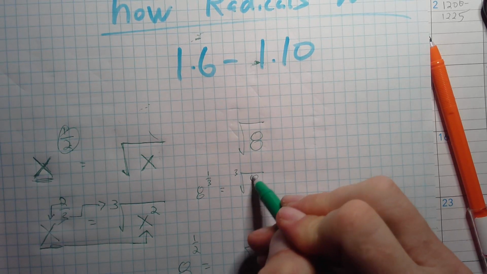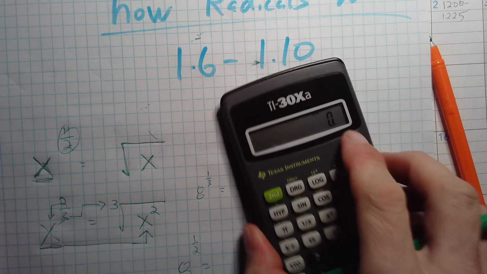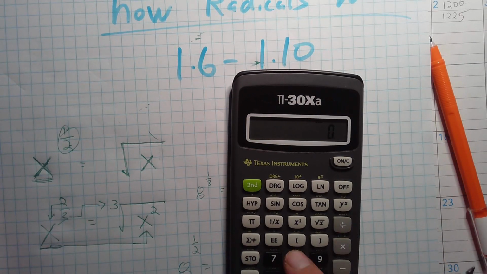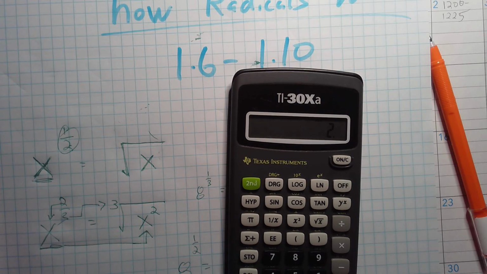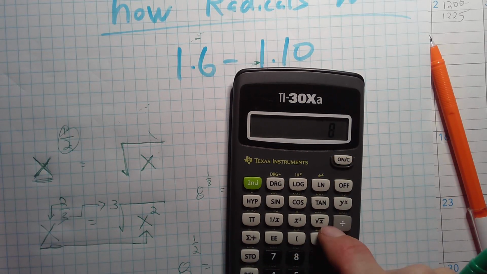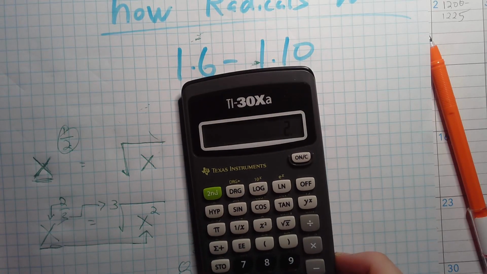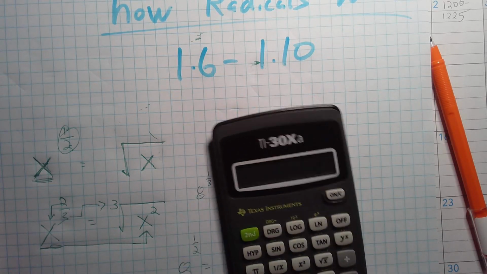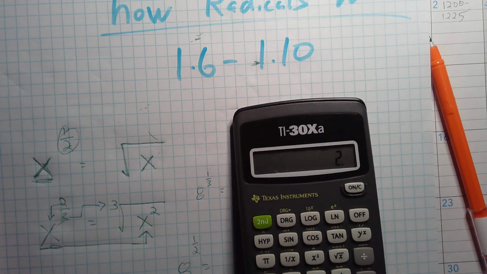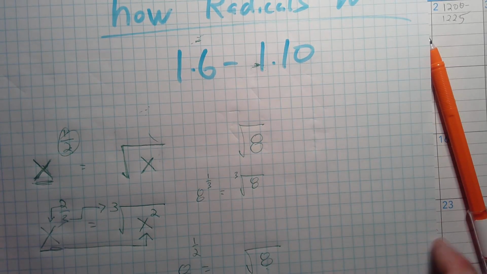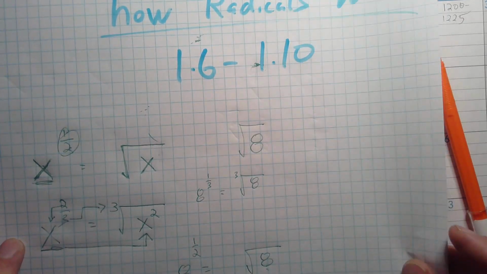If you type the cube root of 8 into a calculator, we'll get back to this in a second, 8 to the 1/3 is 2, or you can do 8 to the 2/3, which is also 2. Two different ways to see it. You probably couldn't see that really well because of the lighting on here. Sorry about that. But anyway, I'm going to show you how to do it on paper.